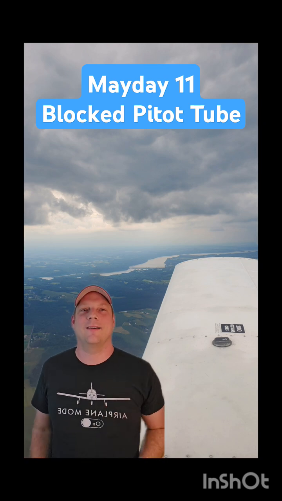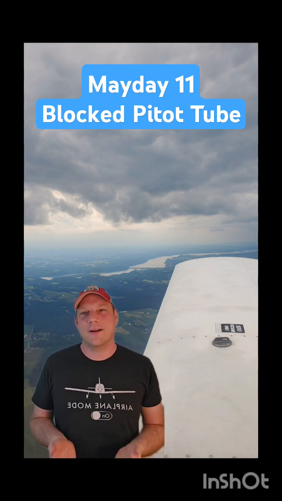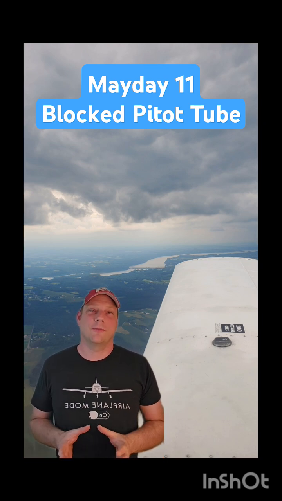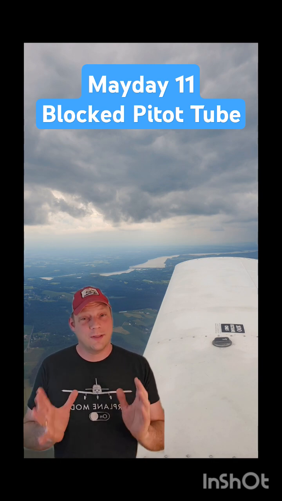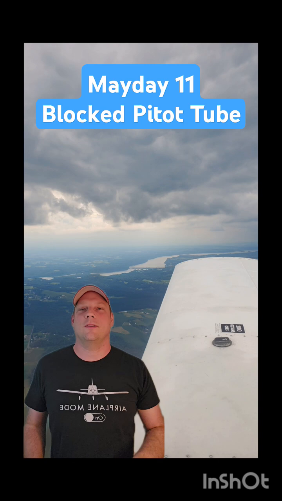May Day 11. So today let's talk about airspeed failures in a blocked pitot tube. One of the tricky things about a pitot tube getting blocked is that you may not even know what's happened. So let's look at two different scenarios.